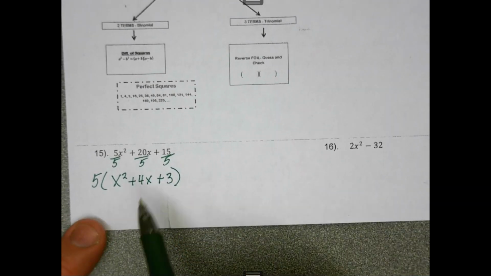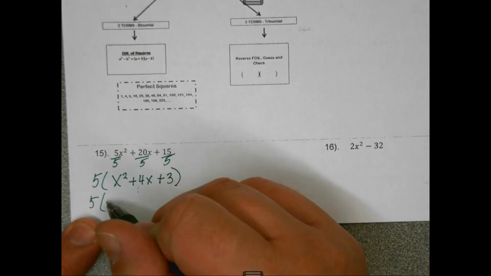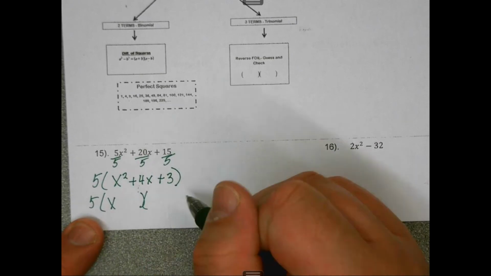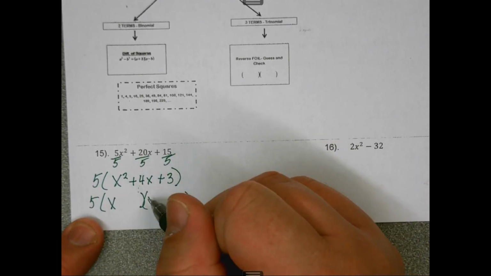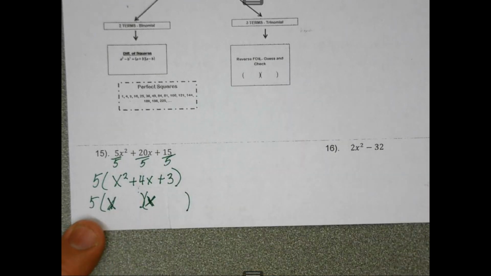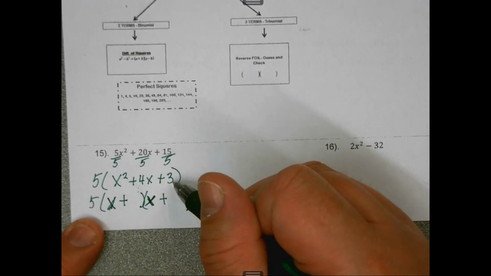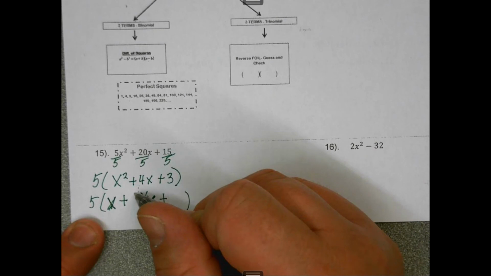And I can easily factor that using the diamond method, or you should be able by now to use your mental math or guess and check. X squared, this is a positive, and there's only 2 numbers that multiply to 3, 1 and 3.